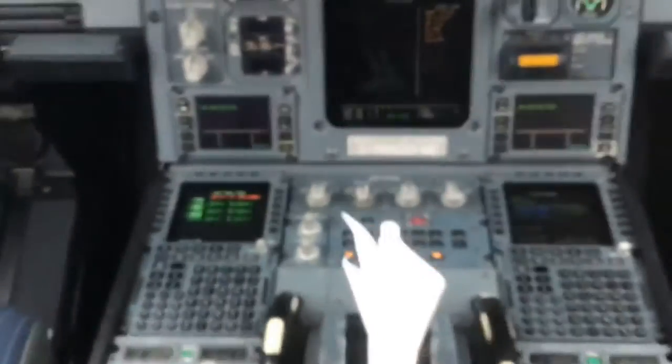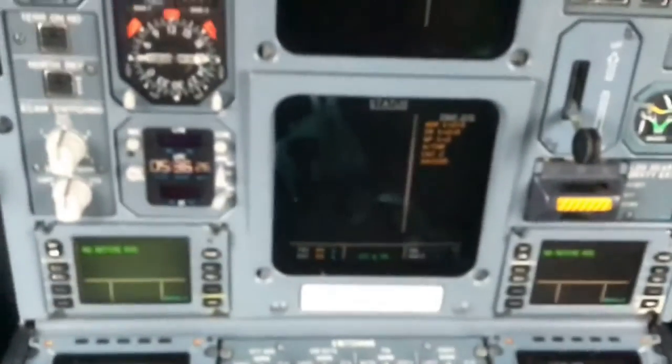Again, we have the radio control, flight management and CMC interfaces.